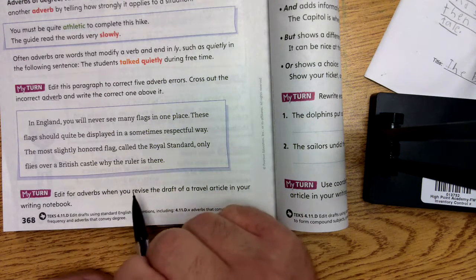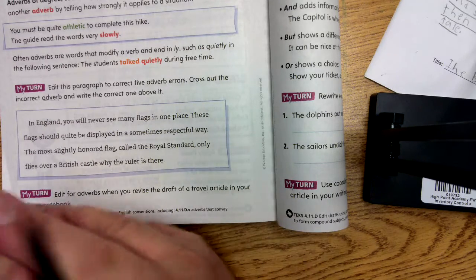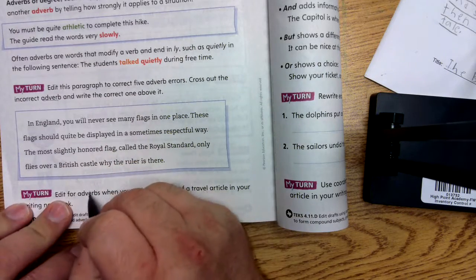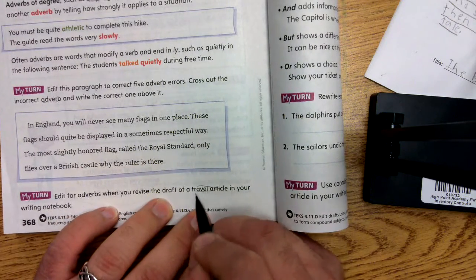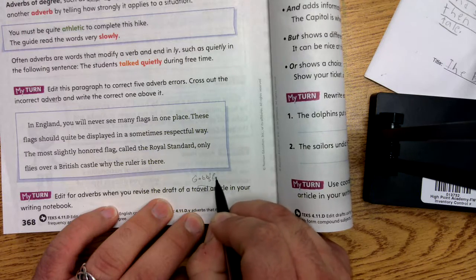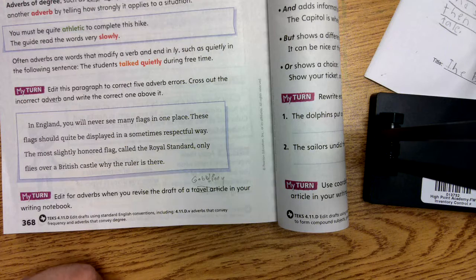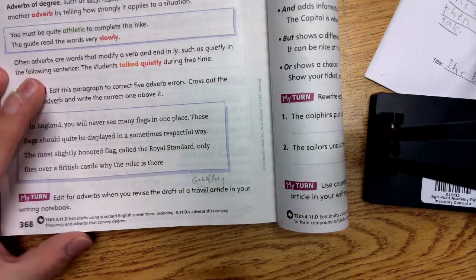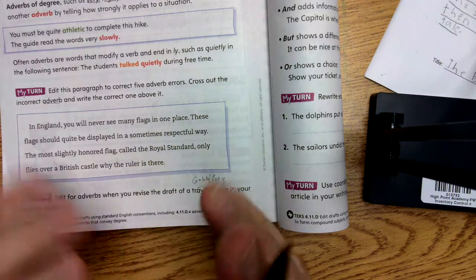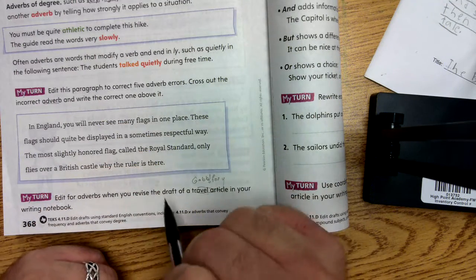Now, in the my turn, you're going to edit for adverbs when you revise a draft. This is a travel article. Guess what we're writing right now? We are writing our gobble story, right? So you will go and edit for your gobble story. You should have a good draft by the end of writing today. If you don't, that's okay. Once you do, go back and edit for your adverbs because it'll make your writing a whole lot better, especially if you go back and check for these.